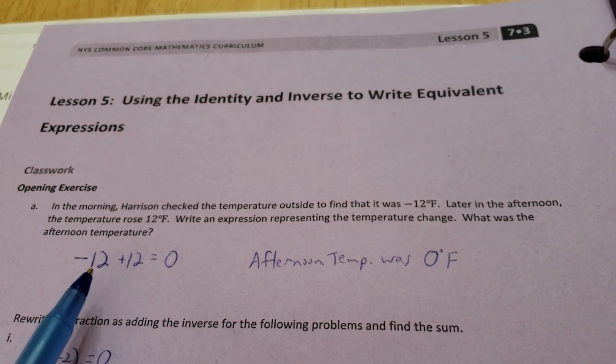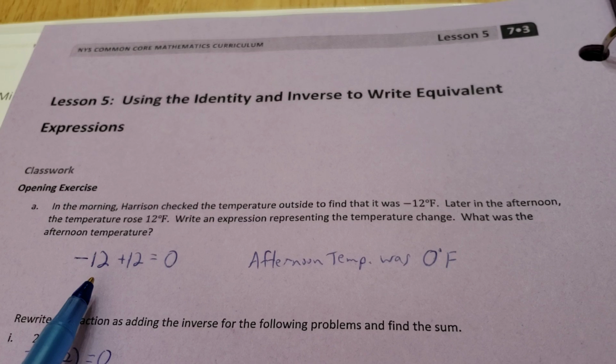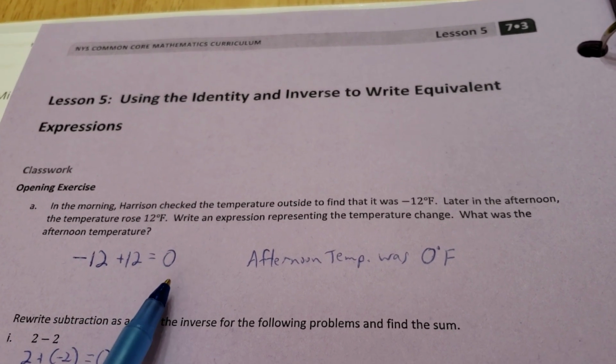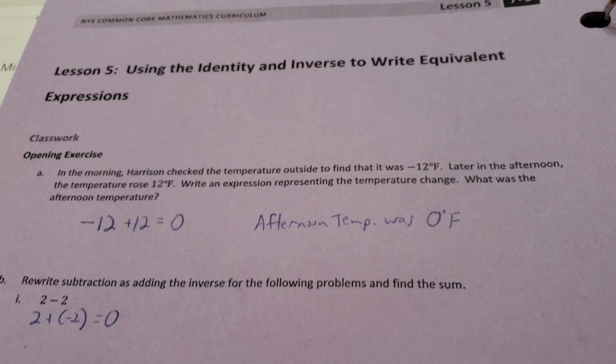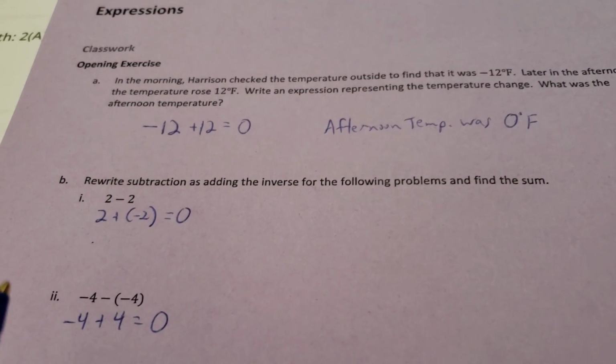What's the afternoon temperature? Well, if you start out at negative 12 and then you add 12, it's going to be 0. The afternoon temperature was 0 degrees Fahrenheit. So there we go. Opposite numbers add up to 0.